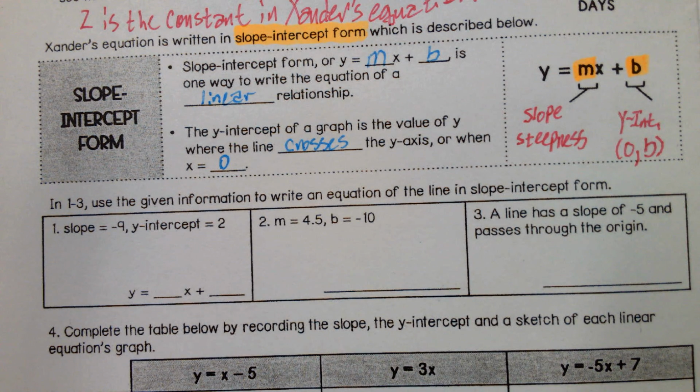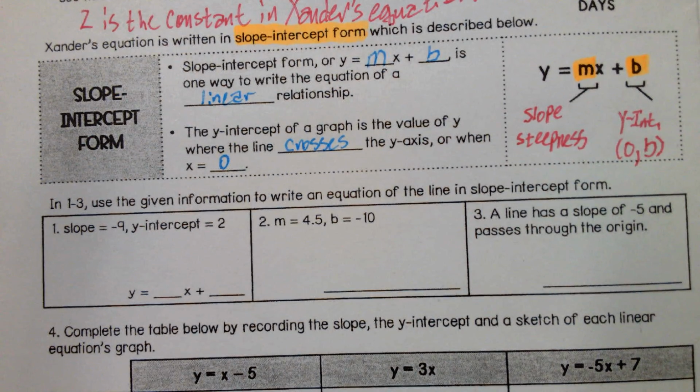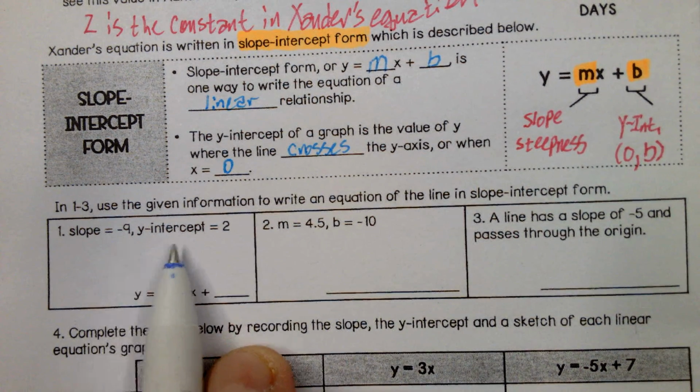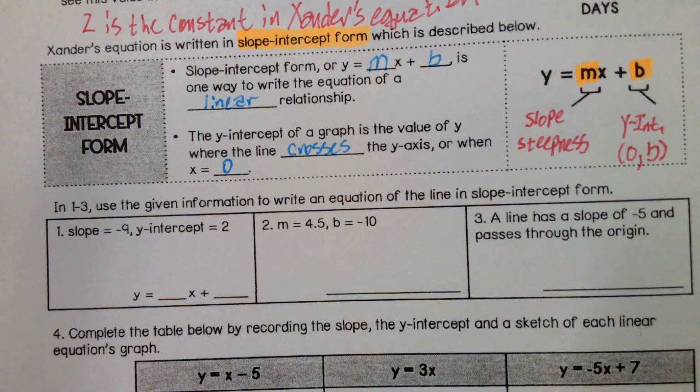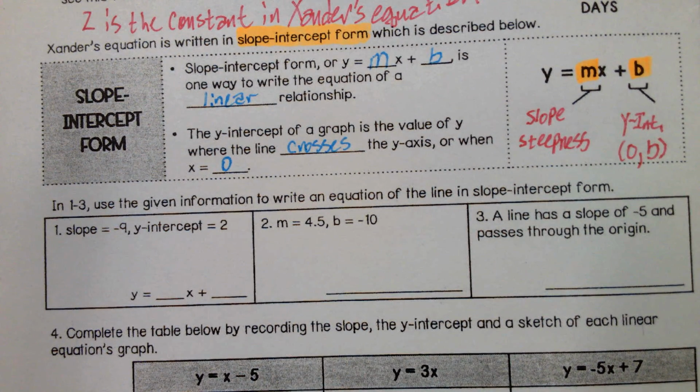Okay. So let's see. Say the slope is -9 and the y-intercept is 2. They want us to write the equation in slope-intercept form.